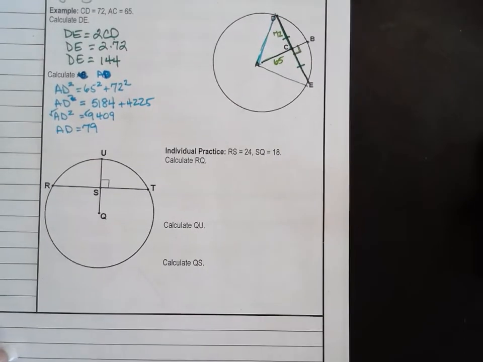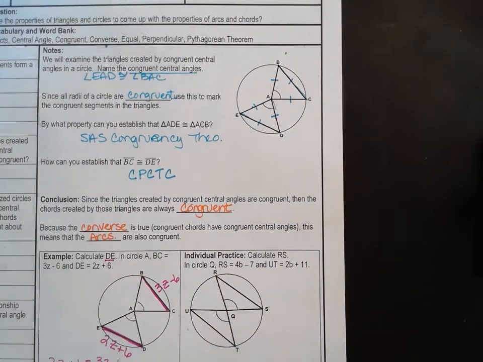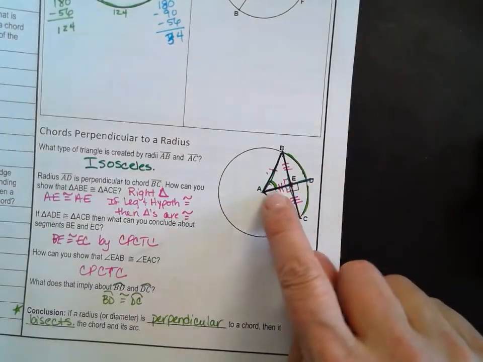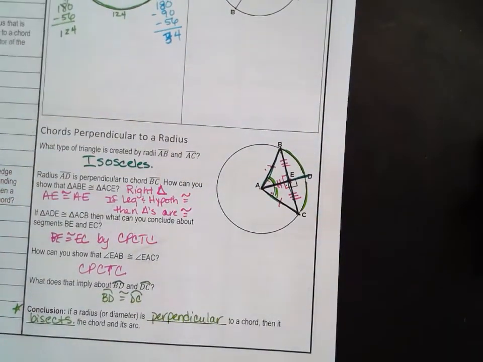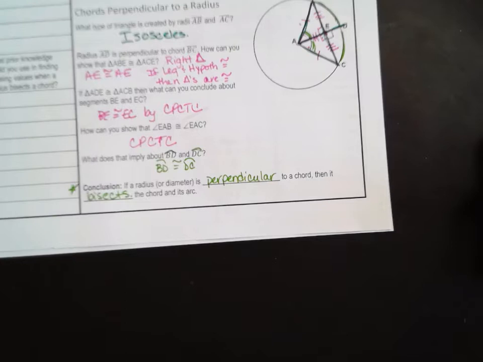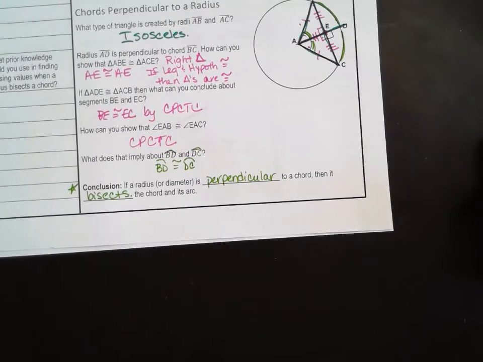Okay, good. Questions? The big theorem is about the central angle and arc, revisiting that and knowing that it's perpendicular and it bisects your chord. And then using what you know about all of the congruent triangles to be able to solve for the different parts.